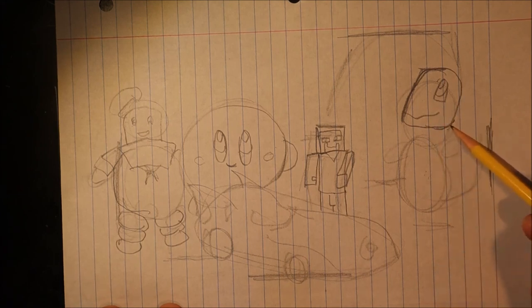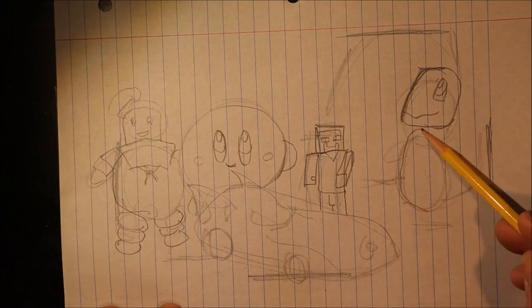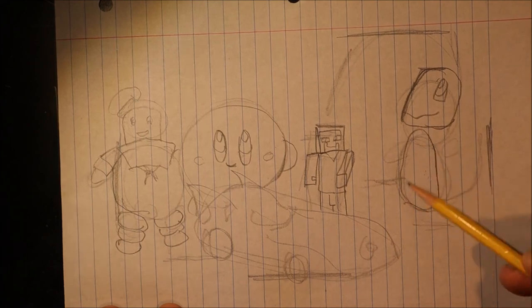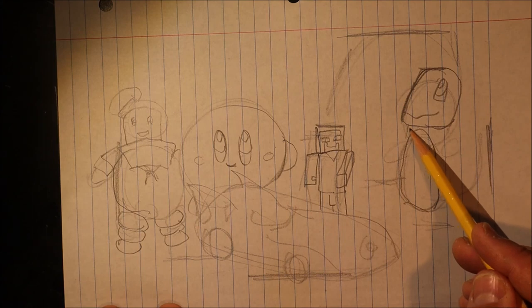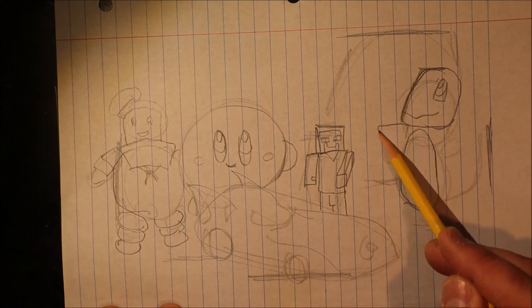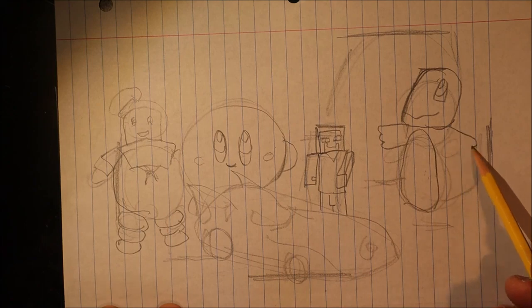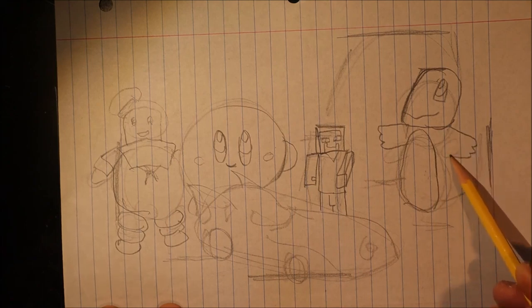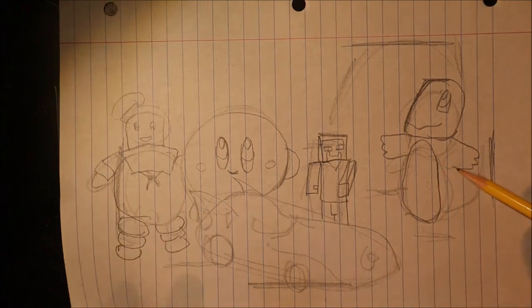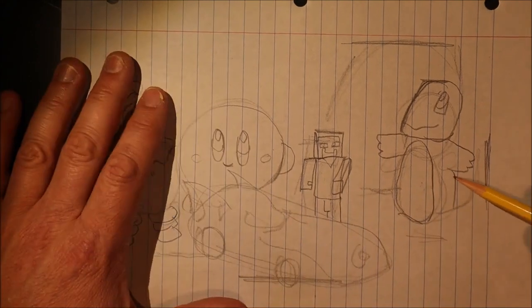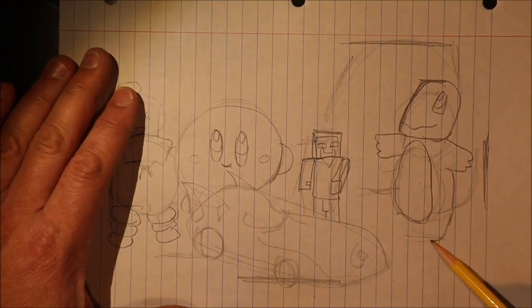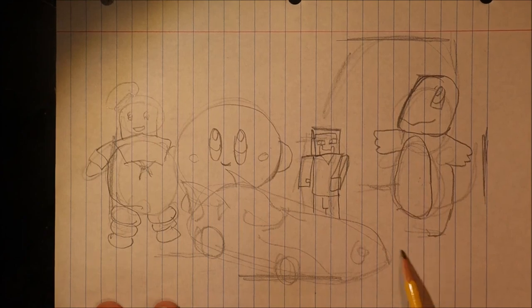And then, let's see the front of him. Connecting here. Little hands. Almost like a little bird or something. Then he comes down here to his foot. Uh-oh. There's the air hockey thing.